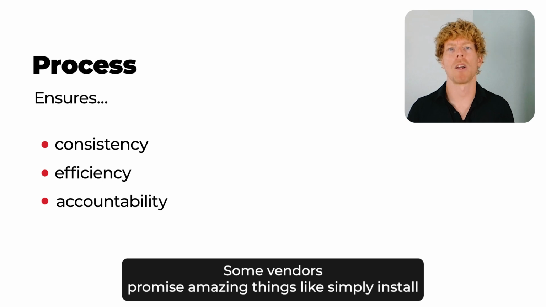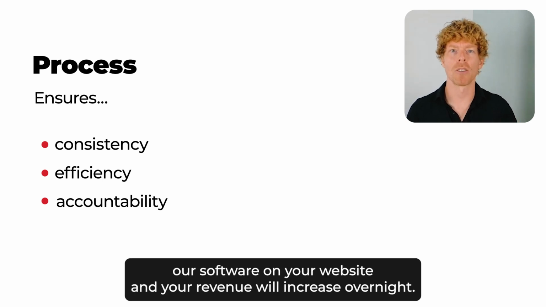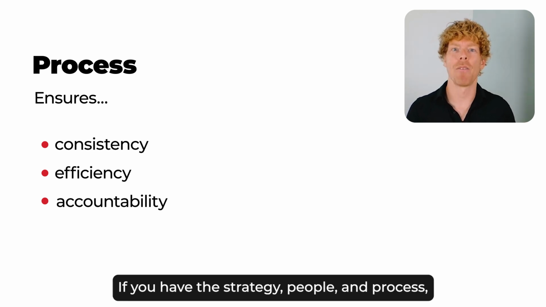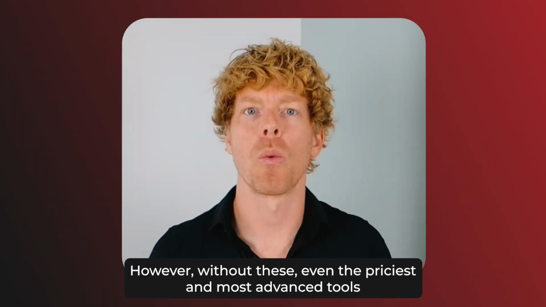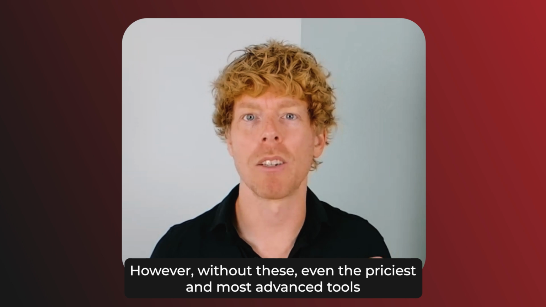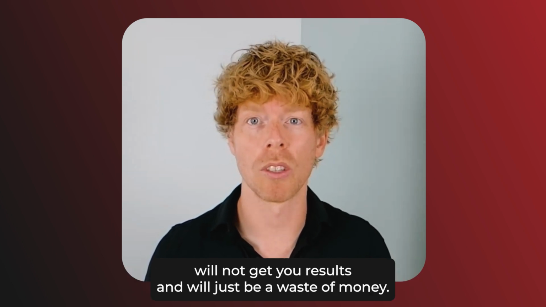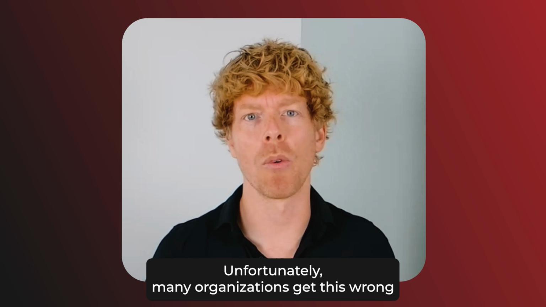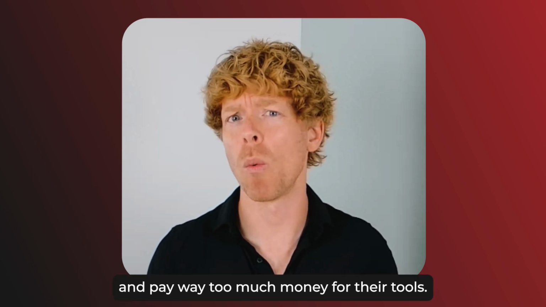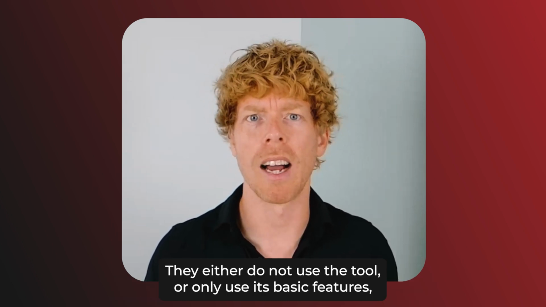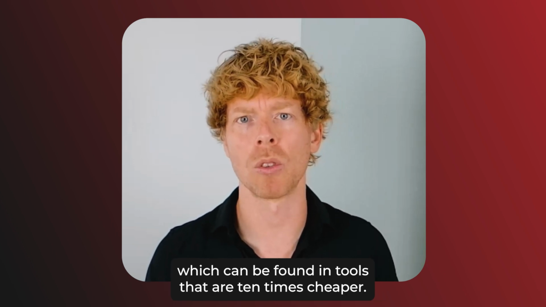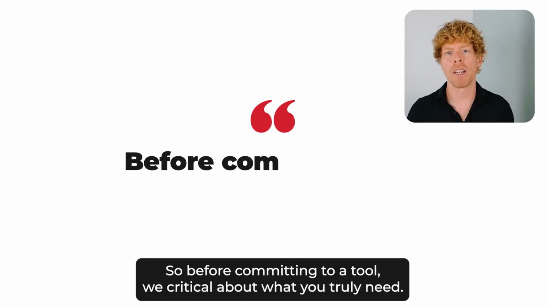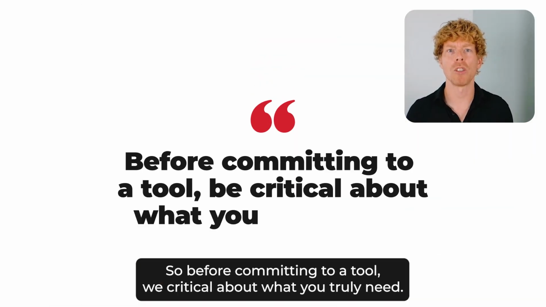Some vendors promise amazing things, like simply install our software on your website and your revenue will increase overnight. If you have the strategy, people, and process, the right tools could certainly help. However, without these, even the priciest and most advanced tools will not get you results and will just be a waste of money. Unfortunately, many organizations get this wrong and pay way too much money for their tools. They either do not use the tool or only use its basic features, which can be found in tools that are 10 times cheaper. So before committing to a tool, be critical about what you truly need.